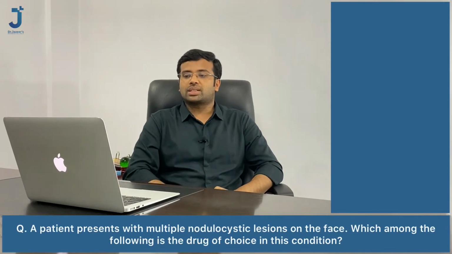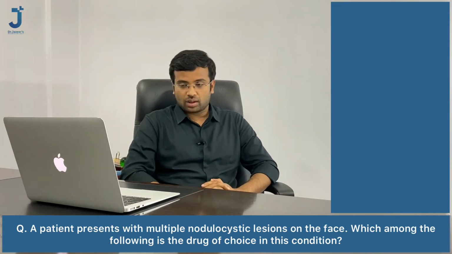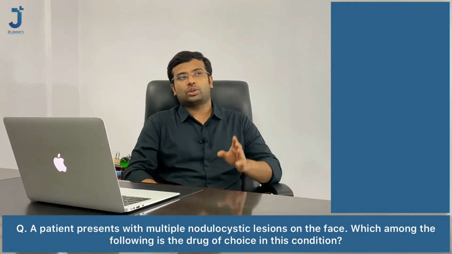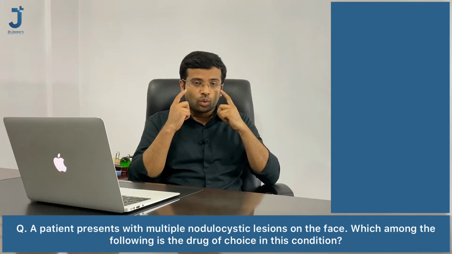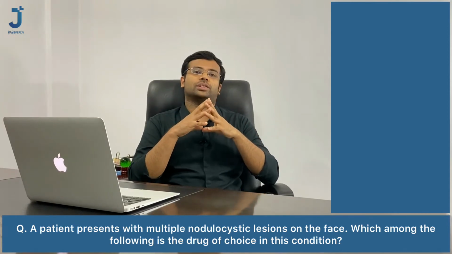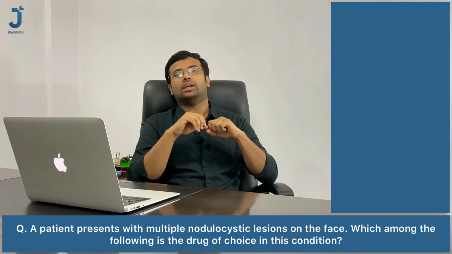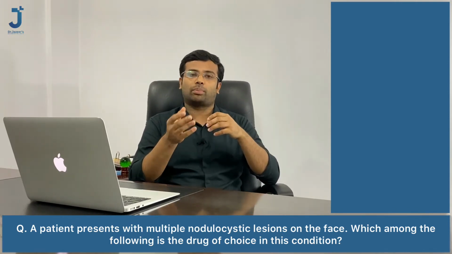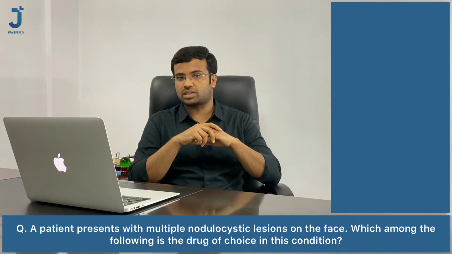A patient presents with multiple nodulocystic lesions on the face. Which among the following is the drug of choice in this condition? You can see this image where the patient is presenting with multiple nodulocystic lesions. Nodulocystic acne is considered the severe form of acne, because you have comedonal acne, papulopustular acne, and the severe form is nodulocystic acne.